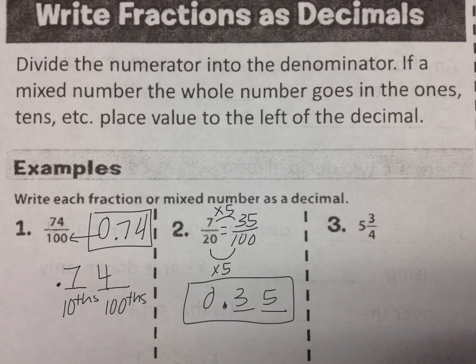All right, our next one is a little different. It's a mixed number. So what I want you to think about is that 5 3/4 is like 5 plus 3 over 4, okay? So the 5, I'm just going to ignore that for now. I'm just going to deal with the 3 over 4 as a fraction. So 3 over 4, 4 can go into 100. Anything that can go into 100, I can use this method.